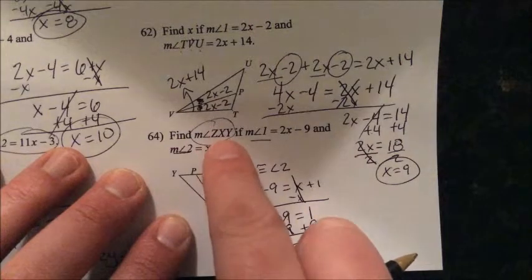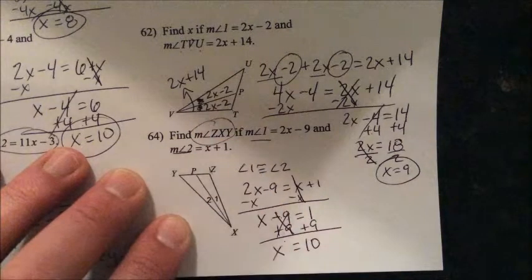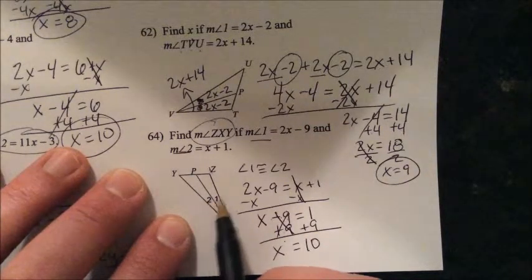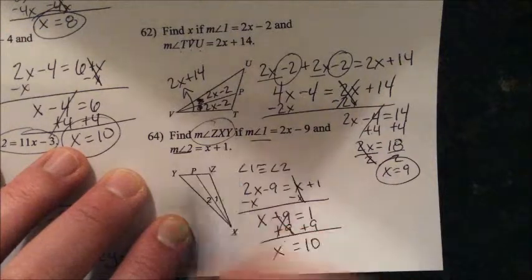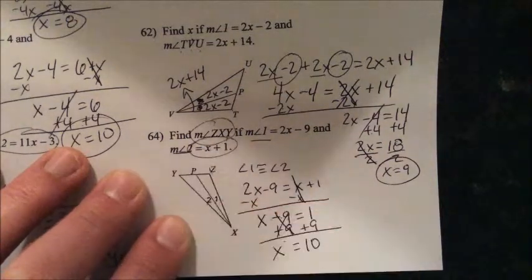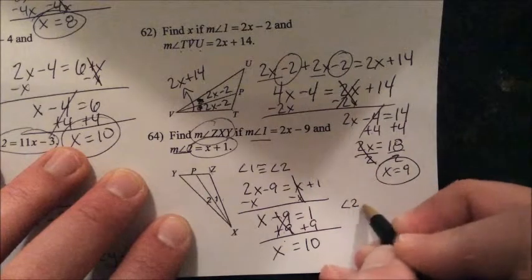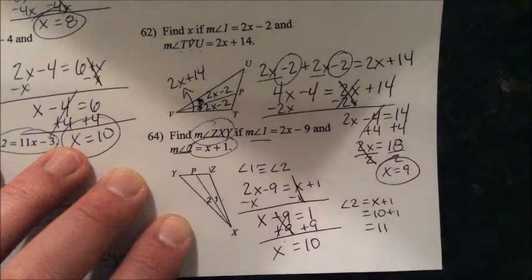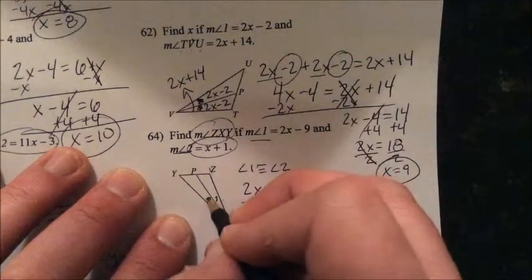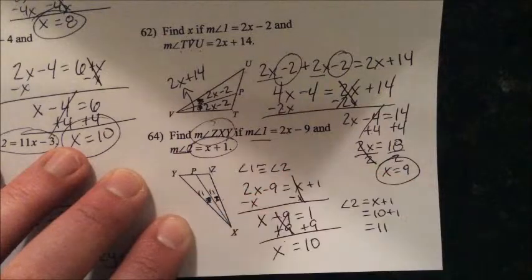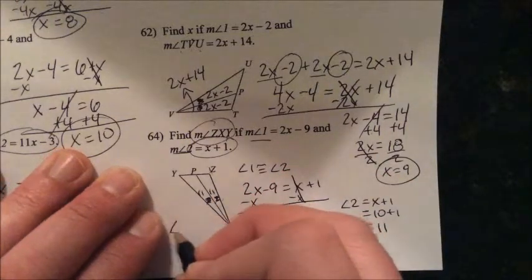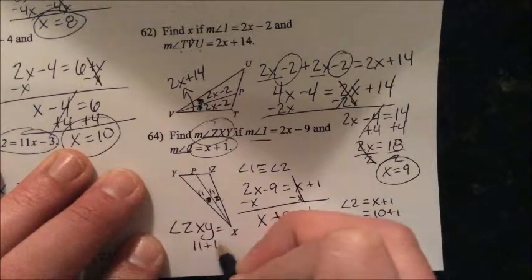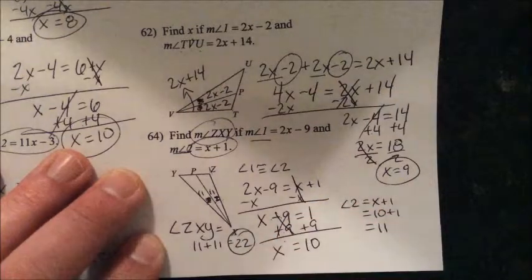Again, they're looking for the large angle. If I can figure out what angle 1 is or angle 2 is, we know they're the same exact value. It doesn't matter which one you plug it into. To me, the easiest one to plug into is x plus 1. So angle 2 equals x plus 1, which equals 10 plus 1, which is 11. Well, if angle 2 is 11 degrees, that means angle 1 is also 11 degrees. That tells me angle ZXY is 11 plus 11, or 22 degrees.